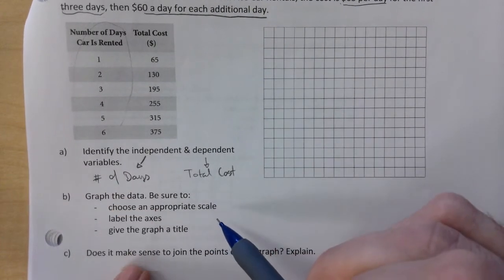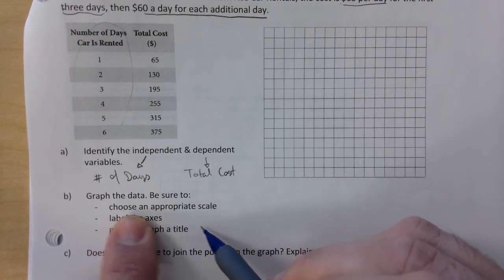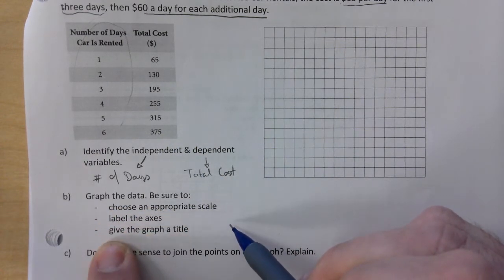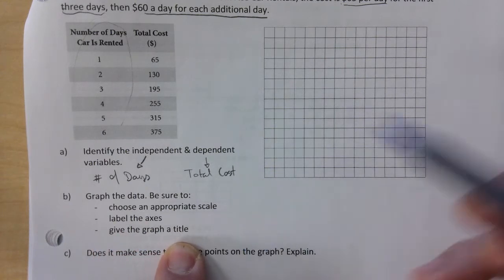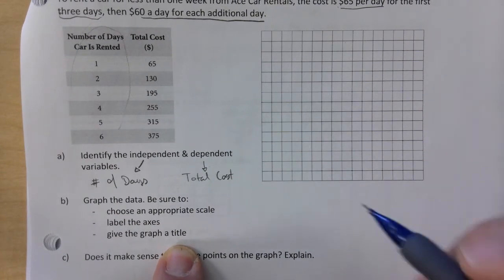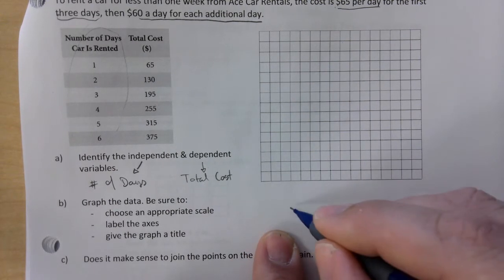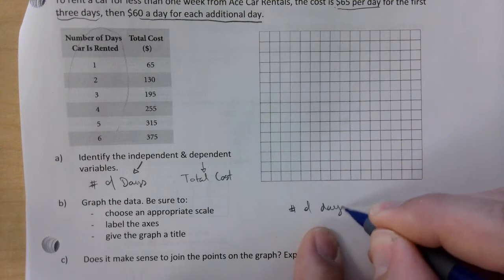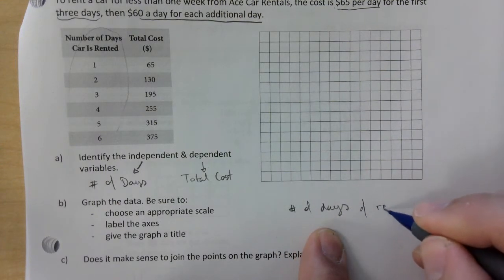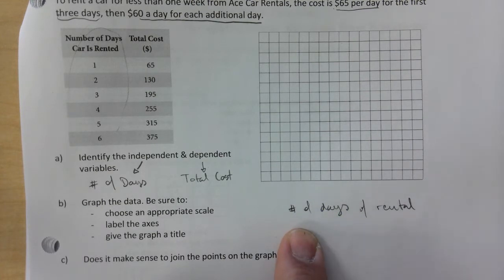So that's that. To graph, now we're going to graph this data, right? Be sure to choose an appropriate scale, label the axes, give the graph a title, okay? And it goes without saying, actually plot those points. So I think we're good with just going up by 1. Okay, so I'm going to go number of days of rental, if you want to be very specific. So basically, this tells you what the units are, right? So the title also gives you the units, so no need to put down any units there.